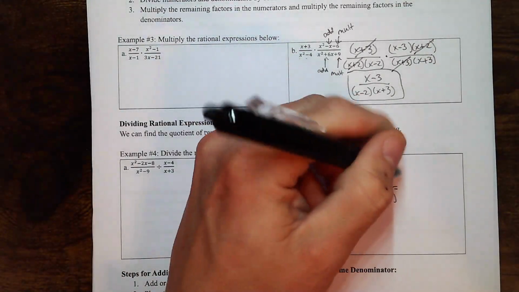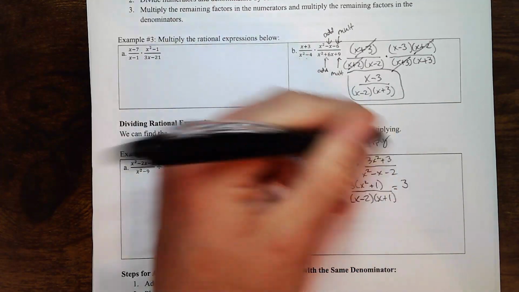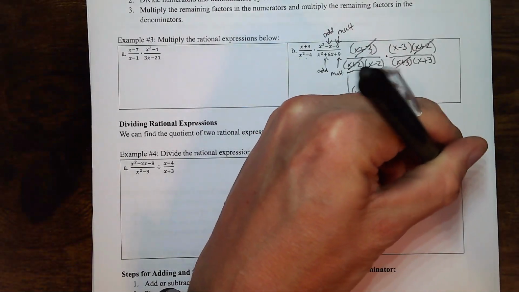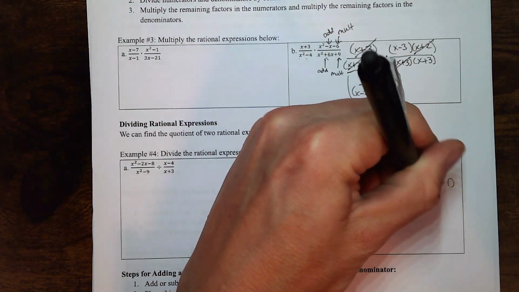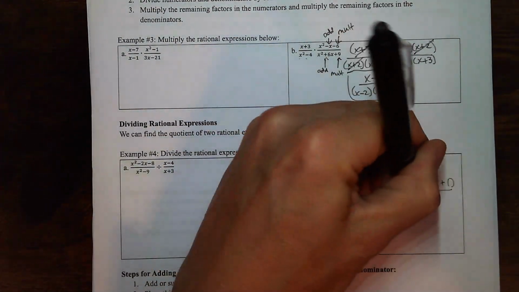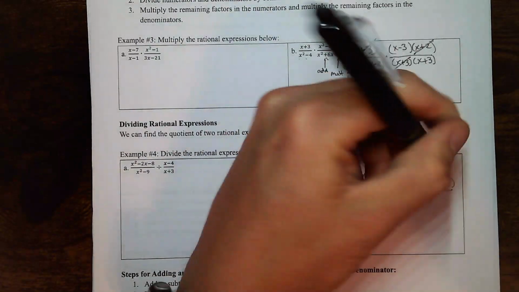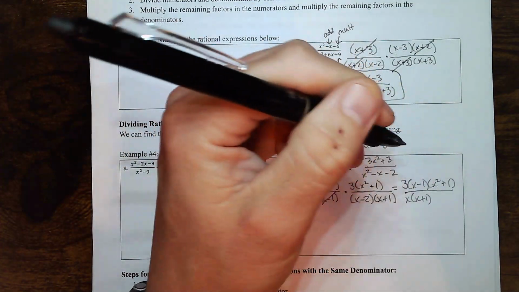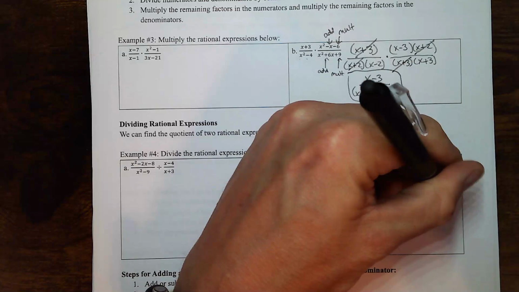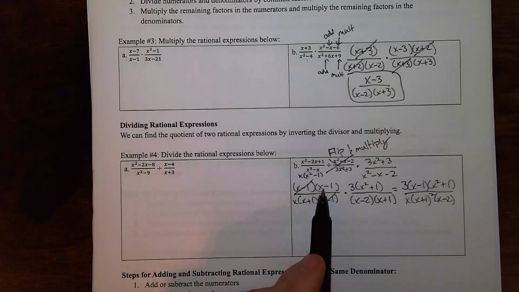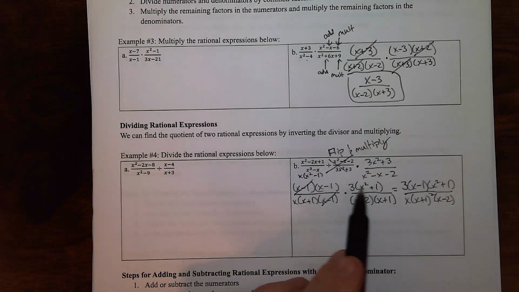So I'm left with a lot. I'm going to put the 3 first, x minus 1. Wonder if I was supposed to put a square there. Oh, well. Okay. And then on here, I have x times x plus 1 squared. Wow, x plus 1 squared, and x minus 2. So I didn't have much to cancel there.